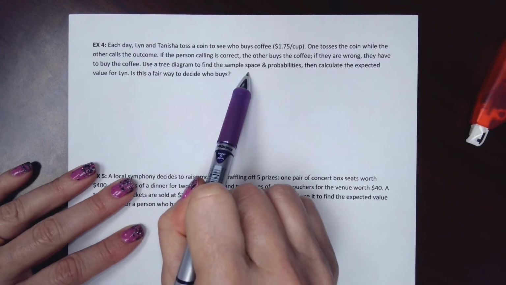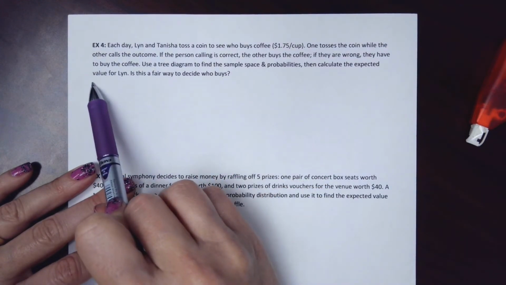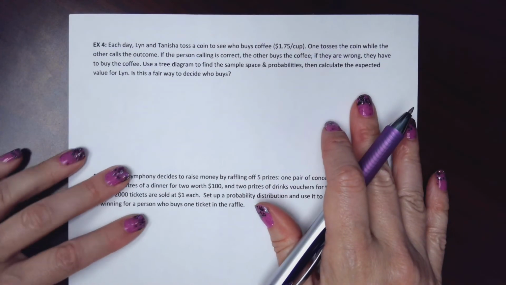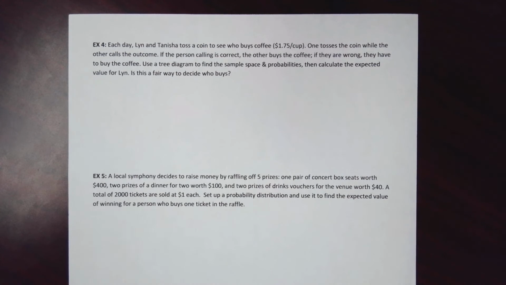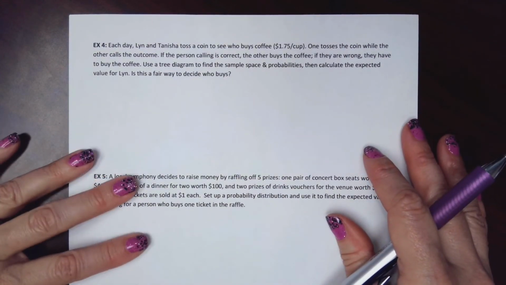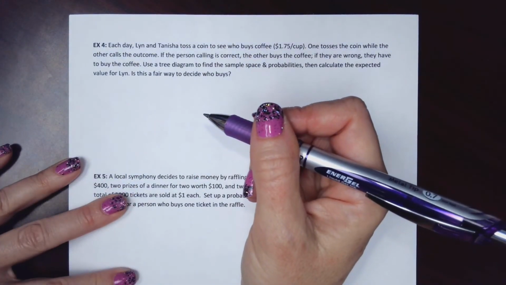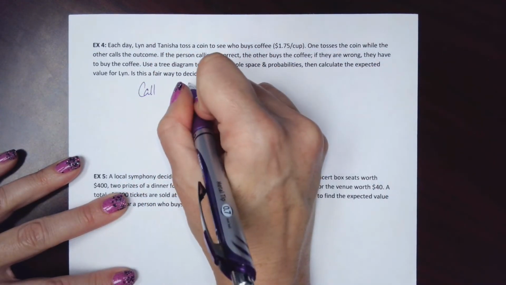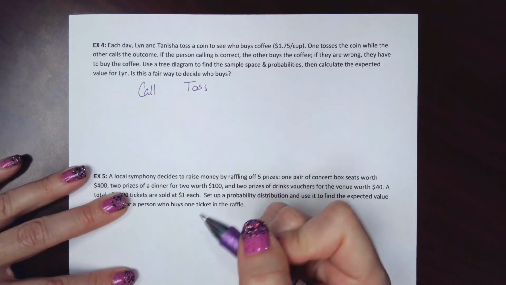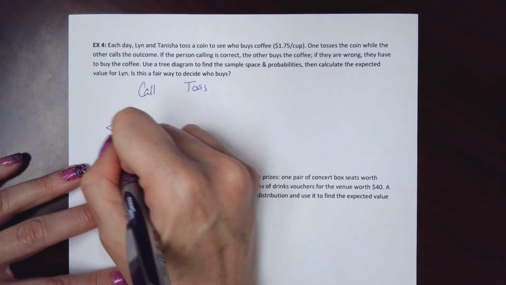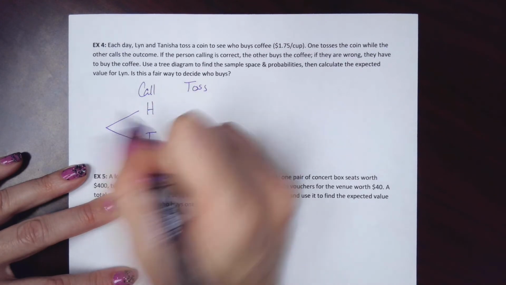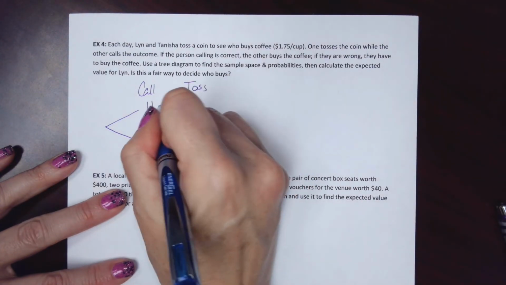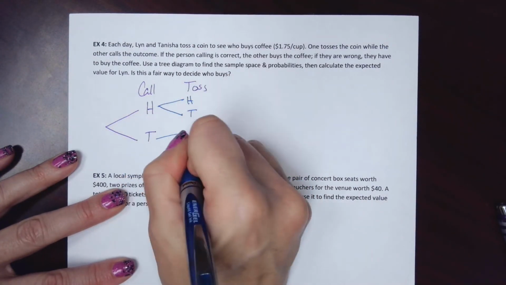Use a tree diagram to find the sample space and probabilities, and then calculate the expected value for Lynn. Is this a fair way to decide who buys? Does it come out even, so that you don't make money or lose money off of it, basically. All right, so there are two different things going on. Somebody is going to call the outcome while someone else tosses the coin. And the person who calls the outcome is either going to call heads or tails. The person who tosses the coin is going to toss a coin that comes up either heads or tails.